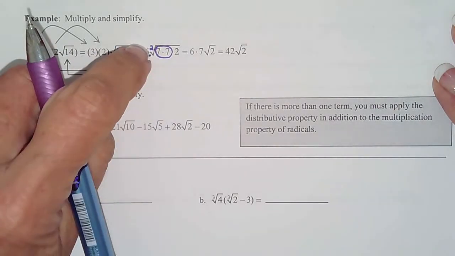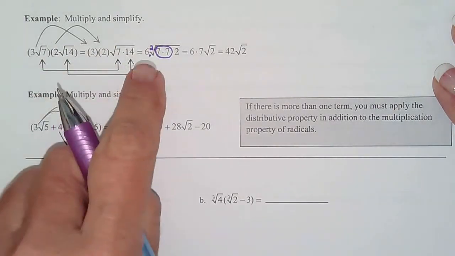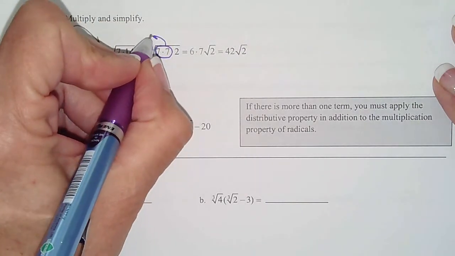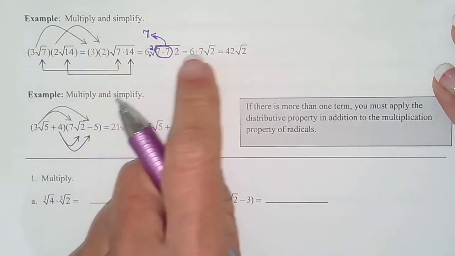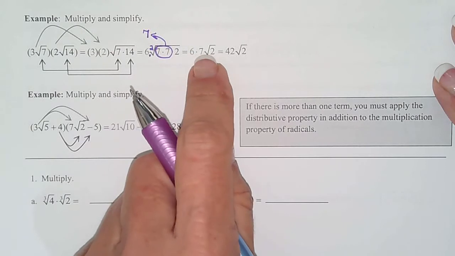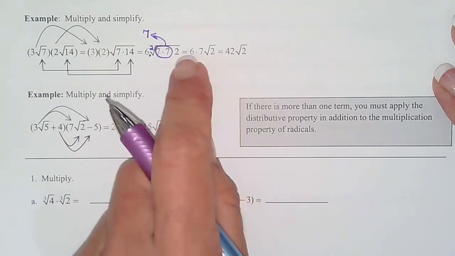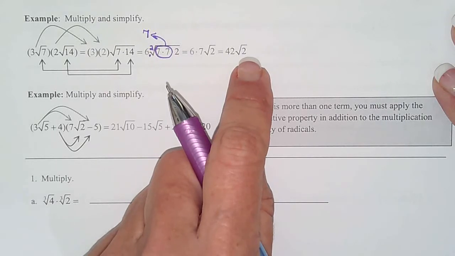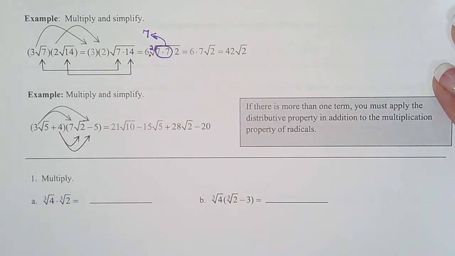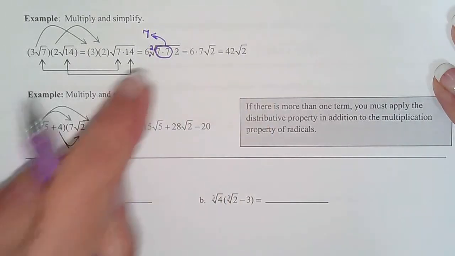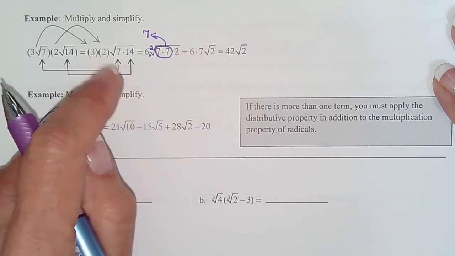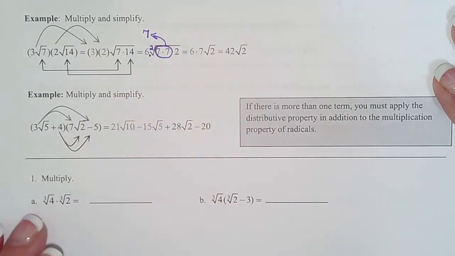Because there's no symbol there, that means there's an imaginary multiplication. So this is going to come out as a 7. So this turns into 6 times 7, and then the 2 is left under the radical, which turns into 42 radical 2. So we're still breaking down radicals just like before. Now we might have numbers out in front, and we'll have to multiply those like we did here.